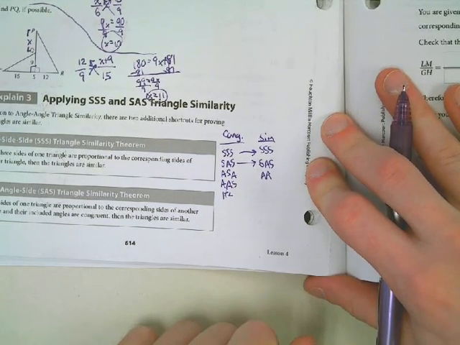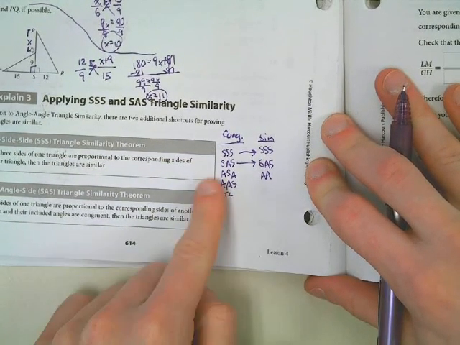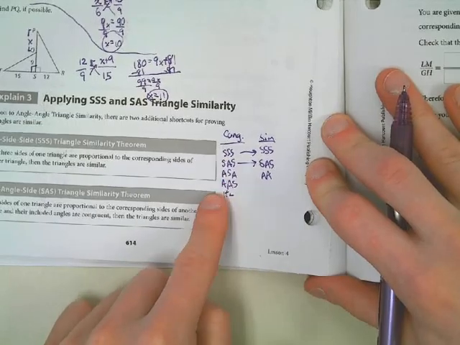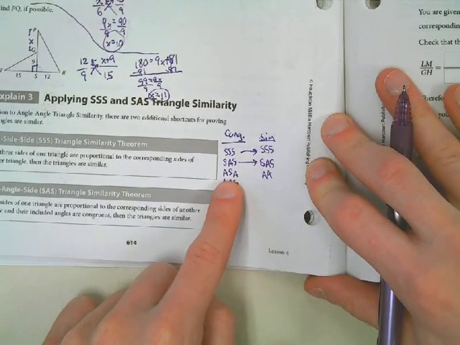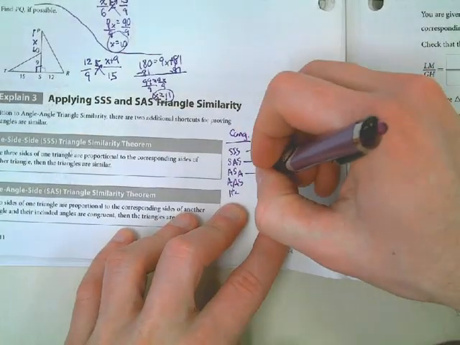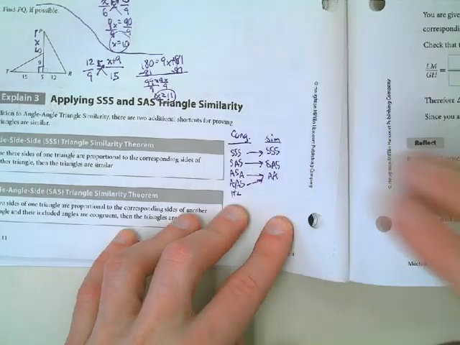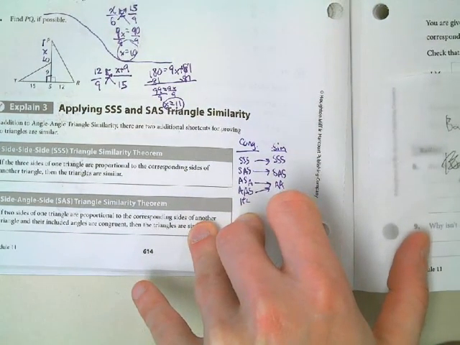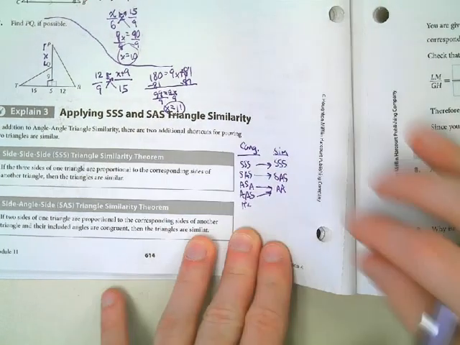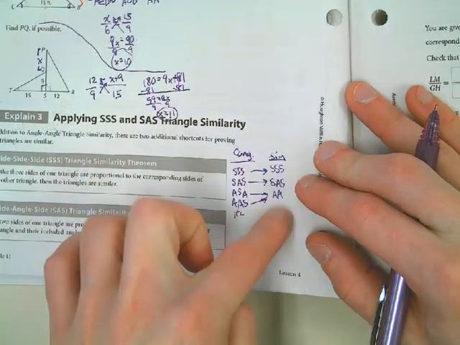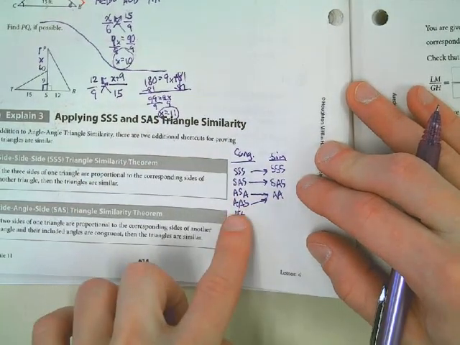Yes. If you look here, angle, side, angle, and angle, angle, side both have 2 angles already. So that becomes just angle, angle in similarity. That's why in similarity we don't have angle, side, angle, or angle, angle, side, because they both are covered under angle, angle. They have 2 angles, so that's all we need.